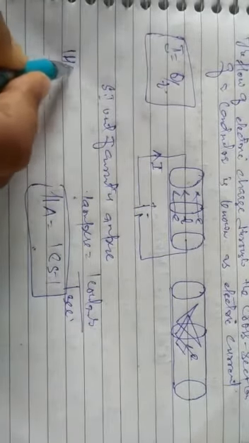We can have other units of current, like 1 microampere. Microampere is 1 × 10⁻⁶ ampere. 1 nanoampere is 10⁻⁹ ampere. 1 picoampere is equal to 10⁻¹² ampere. 1 kiloampere will be 10³ ampere. So these will be the units of current.